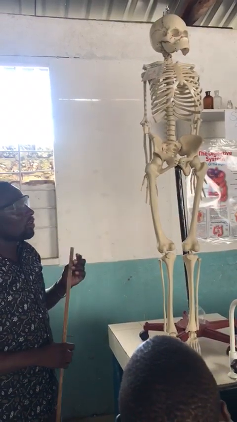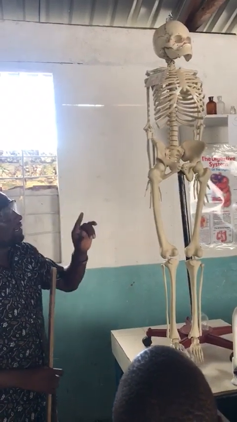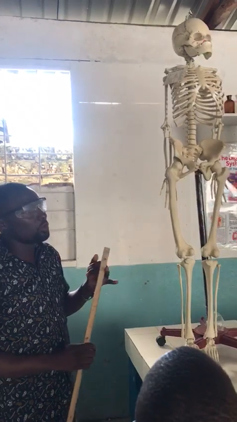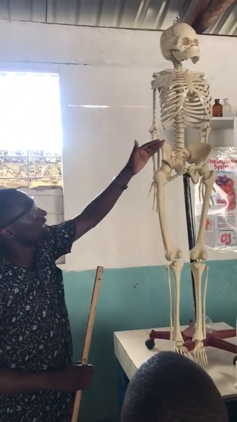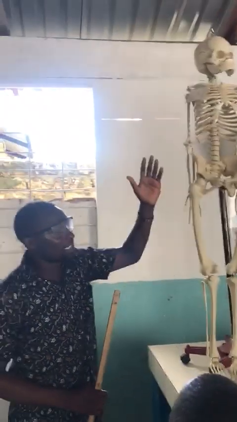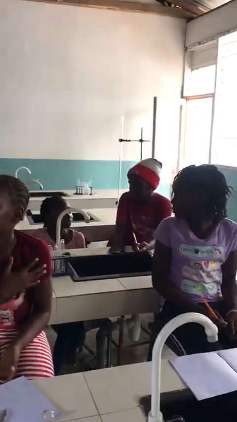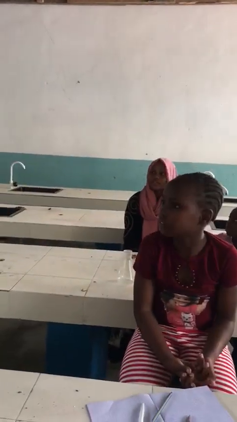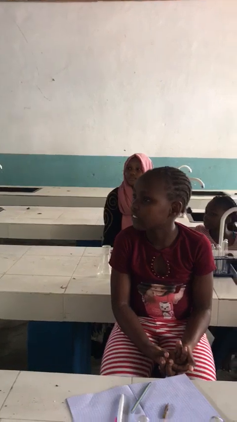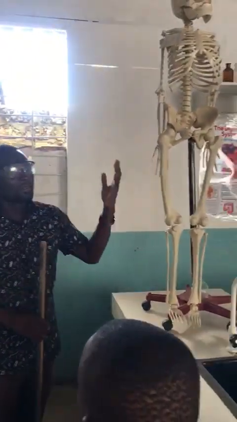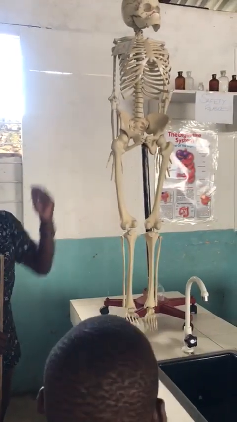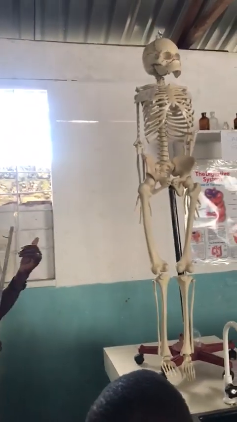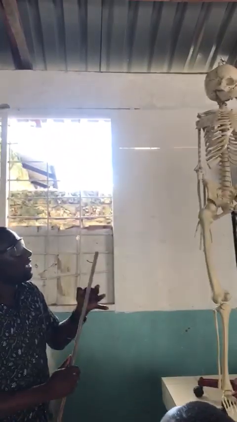Examples of these internal organs are: 1, liver; 2, lungs; and 3 is what? Who can tell us the third one? Yes, Yvonne. Lungs. Yes, another person. The second one? Fatima? Liver. The third one? Heart, very good. So it protects the heart, lungs, and liver.